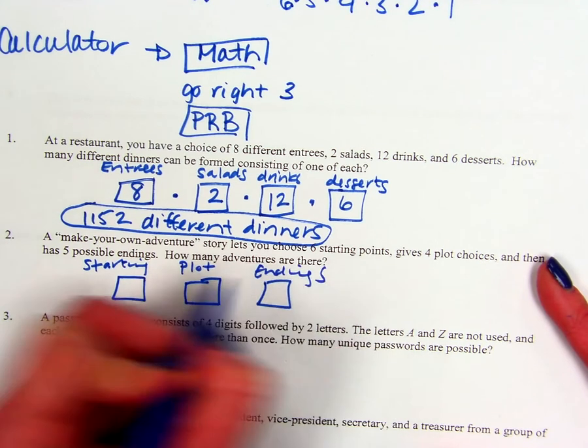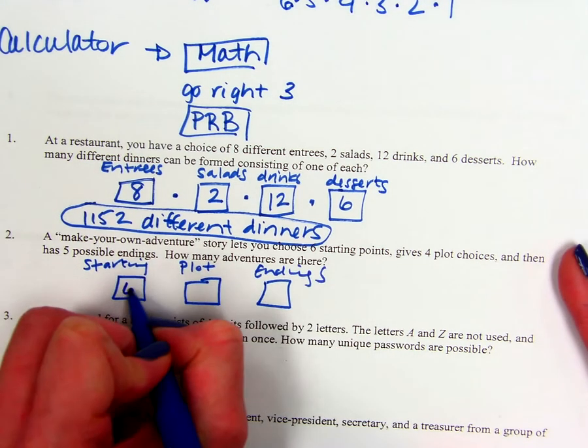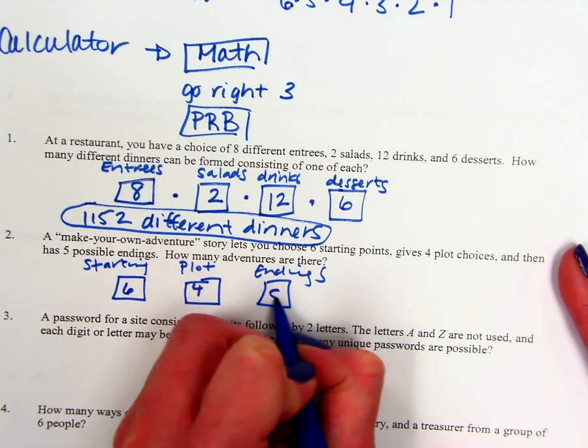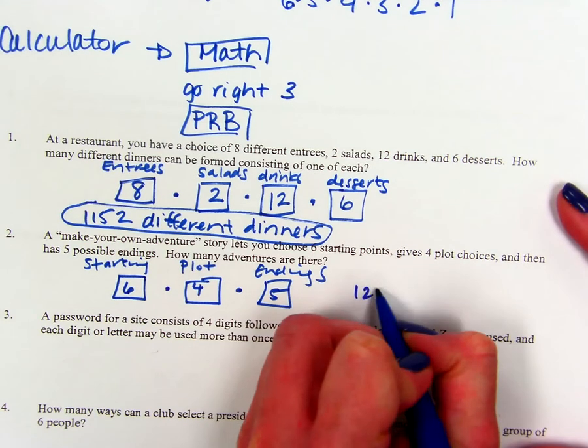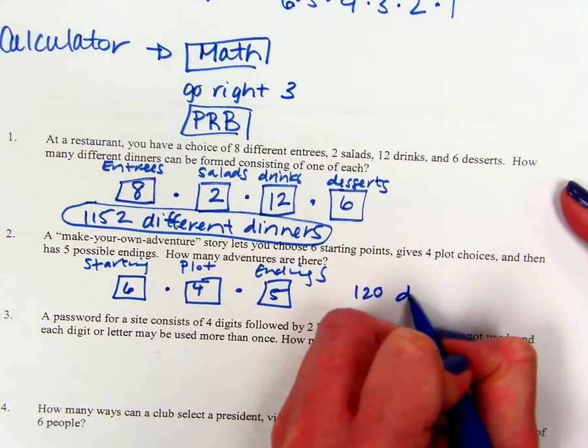So I'm going to fill in those boxes. So I will have a 6, a 4, and a 5. So same thing as I did up top, I'm going to multiply those 3 together, and I'm going to get my total, which is 120 different adventure options.